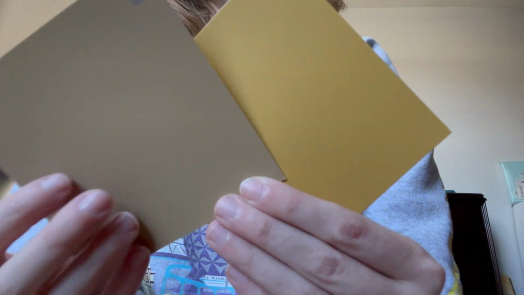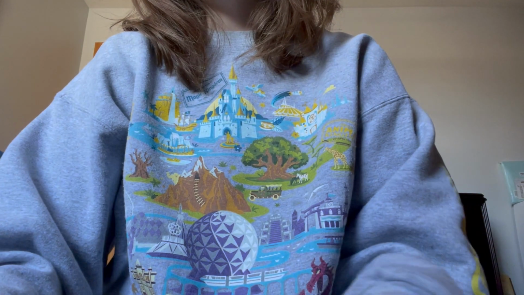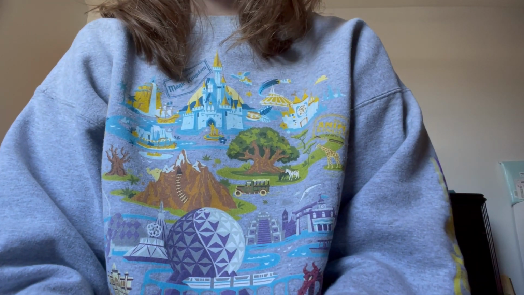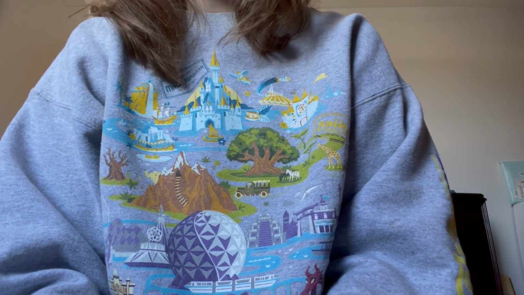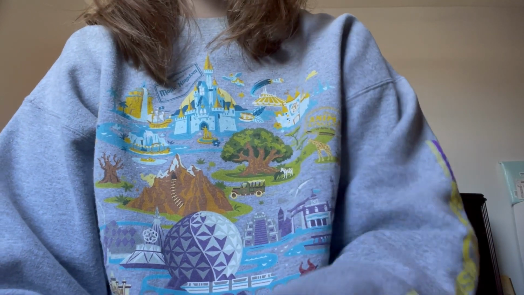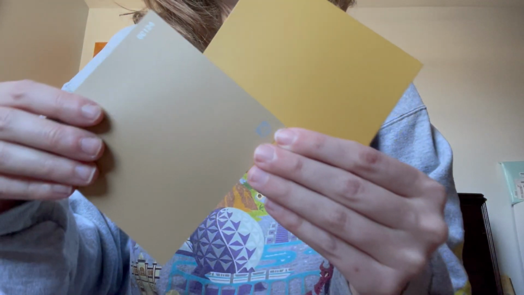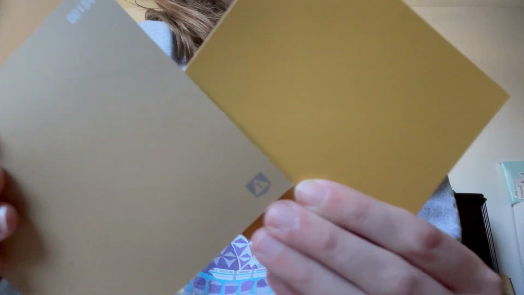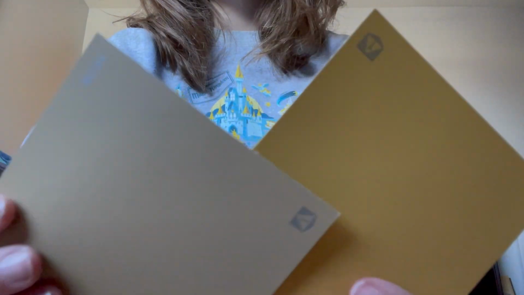Color 1, color 2. Okay, so here are your names. We have Butterscotch Bliss, and we also have Earthy Ochre. So, of these 2 colors, color 1, color 2, which one do you think is Butterscotch Bliss?